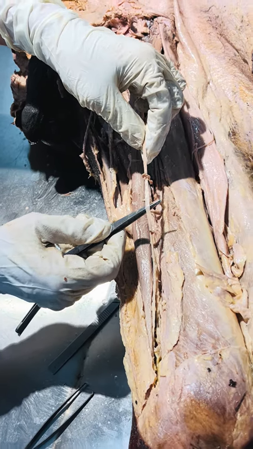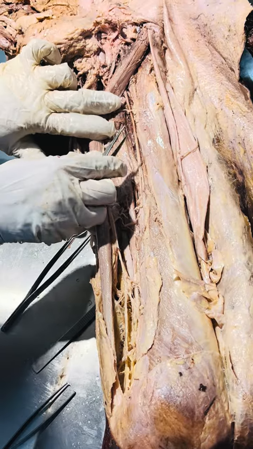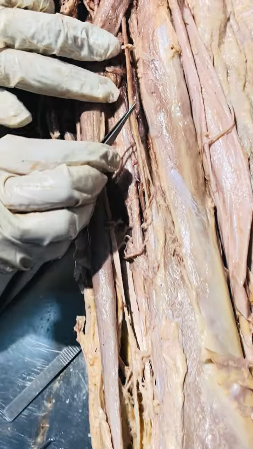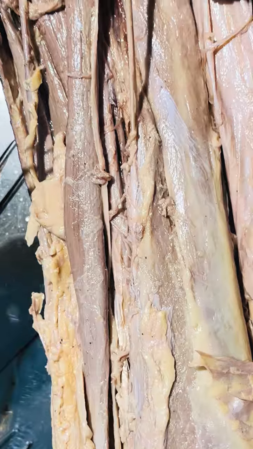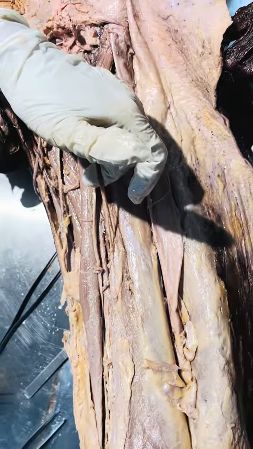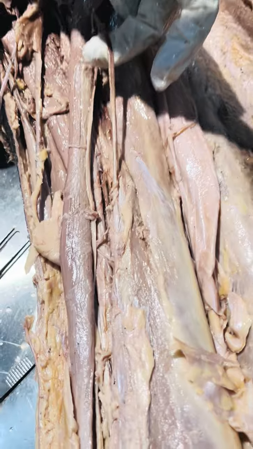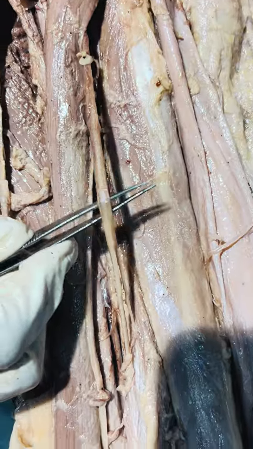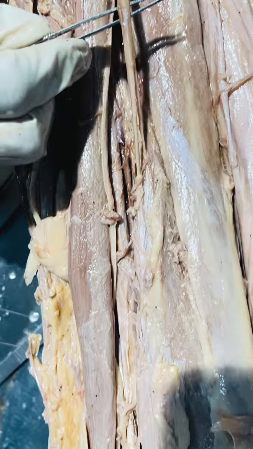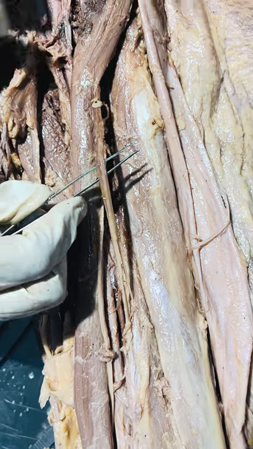Okay. Now, you can see here, this is the nerve to vastus medialis. This is the vastus medialis muscle, and it is supplying the vastus medialis muscle. You can see here, this is the thickest muscular branch of the posterior division of the femoral nerve, because it is also carrying the proprioceptive fibers from the knee joint. This is the reason for its thickness.